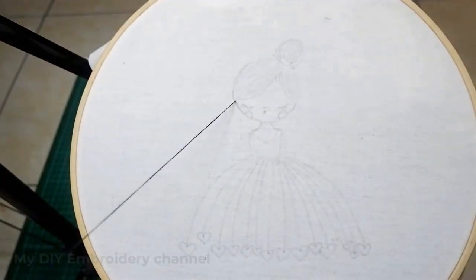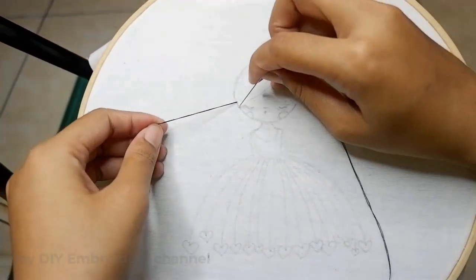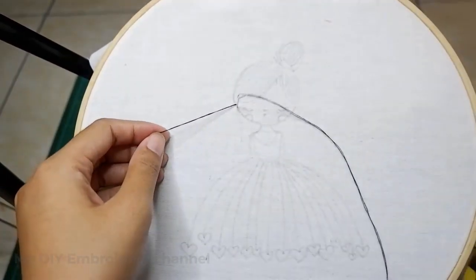We start embroidering on the face. Use backstitch.